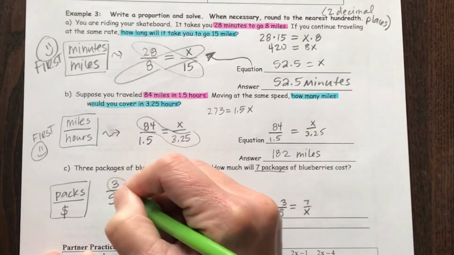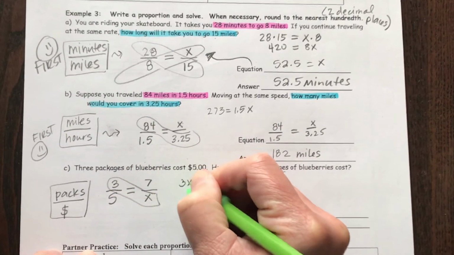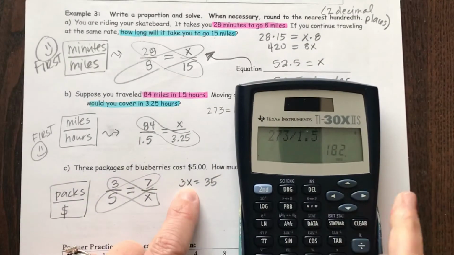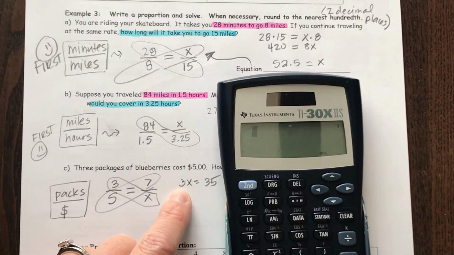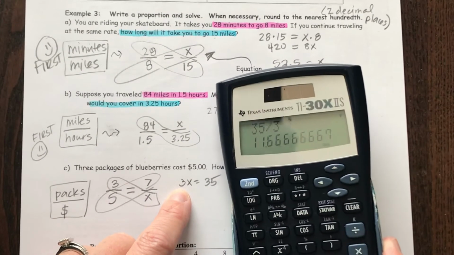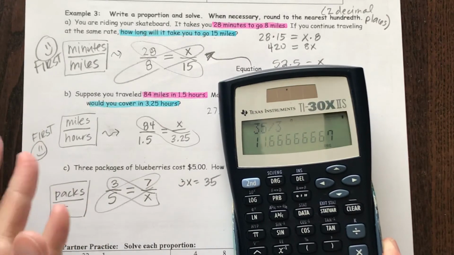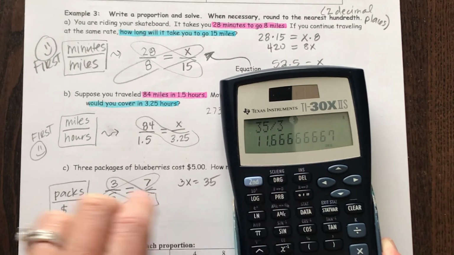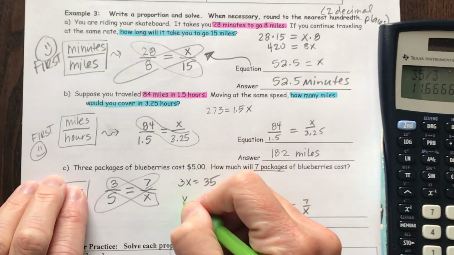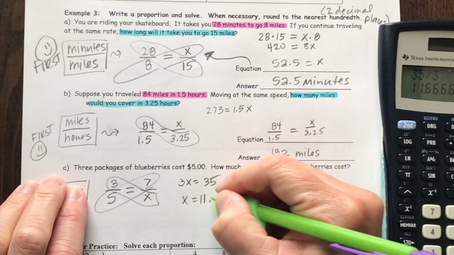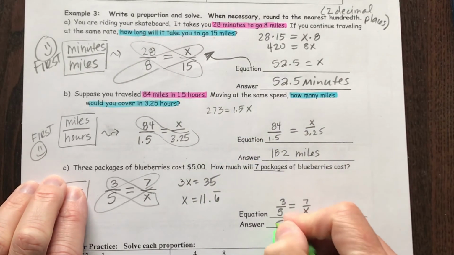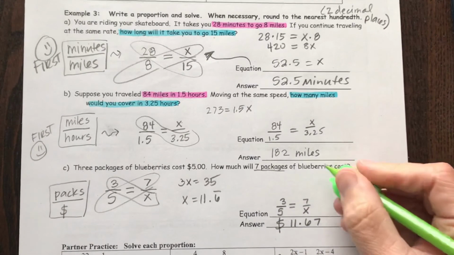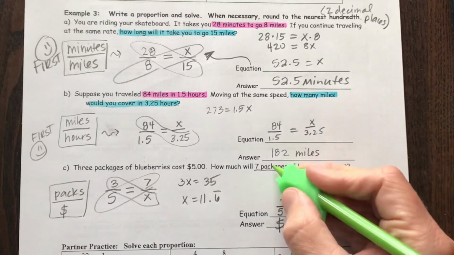Now when I cross multiply, I have 3x is equal to 5 times 7, or 35. If I solve for x, I need to divide by 3. So 35 divided by 3 would be $11.67 if I'm rounding to 2 decimal places, because a 6 is going to round that up. So 11.6 repeating, but since we're talking about cost, that would be $11.67 for 7 packs of blueberries.